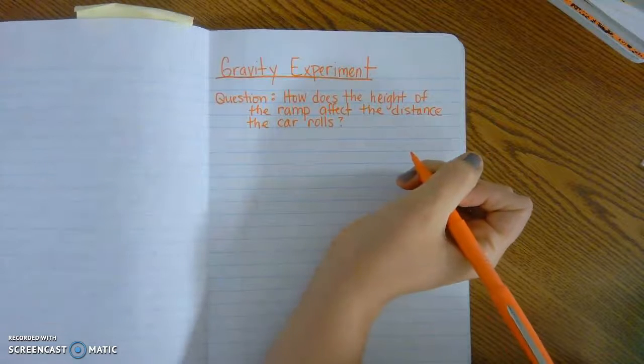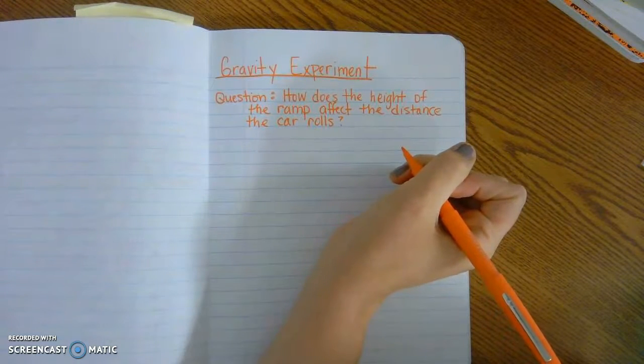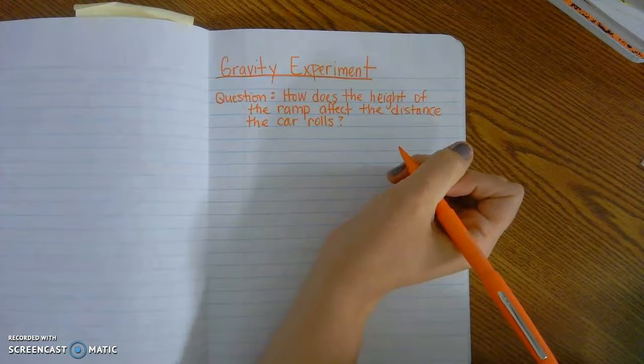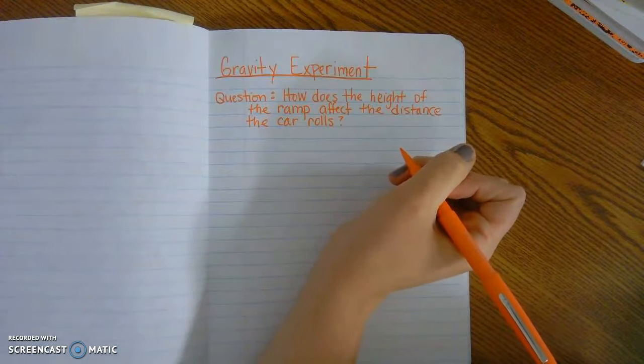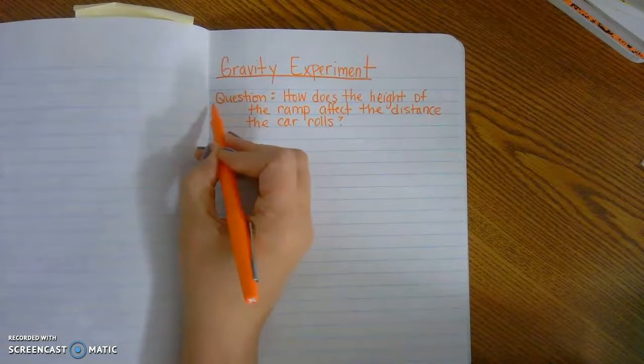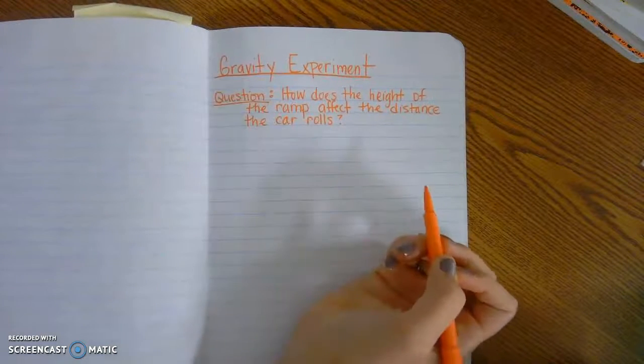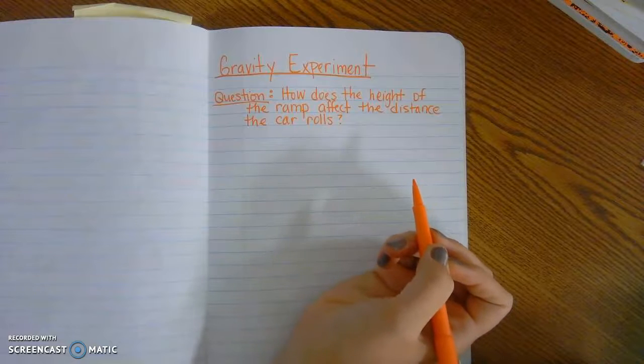The reason this is dealing with gravity is because without gravity, the car would never roll down our ramp. So the question is, how does the height of the ramp affect the distance the car rolls?